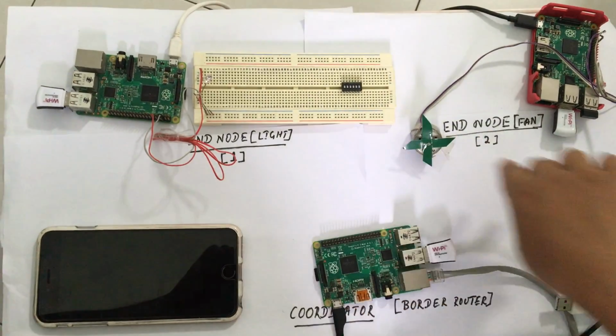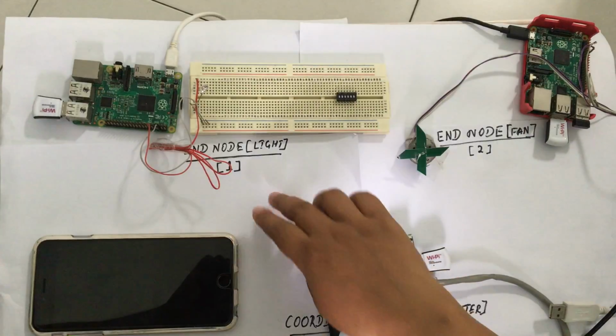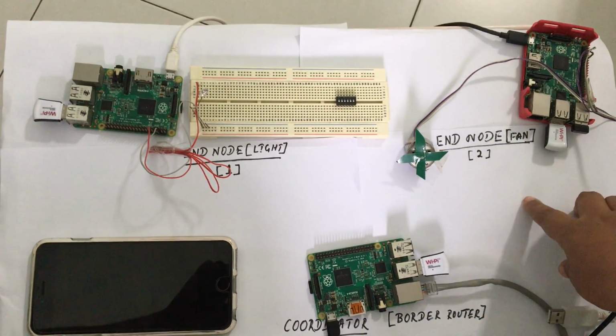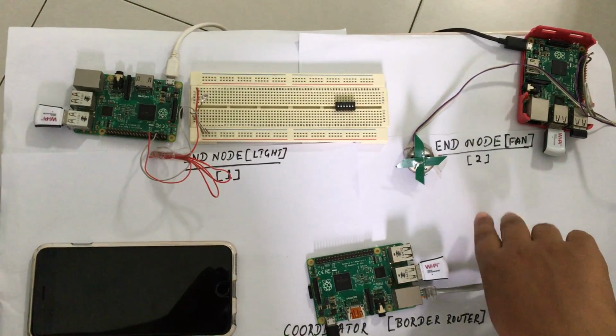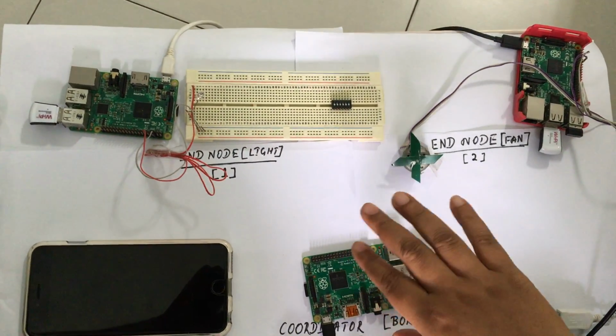And the rest of the two boards are configured as end nodes. One node is connected to an LED and another node is connected to a DC motor that is connected to a fan, and this board is connected to an LED light.